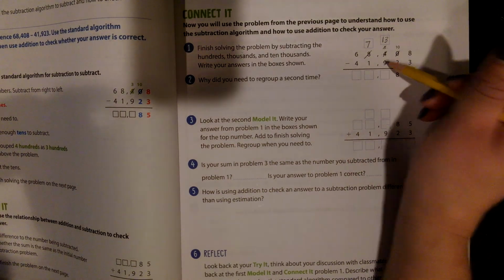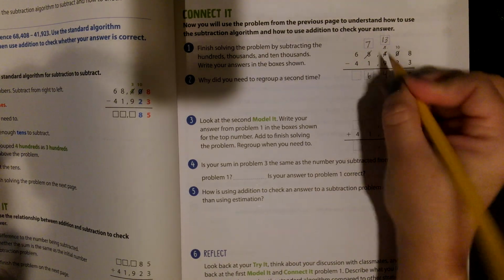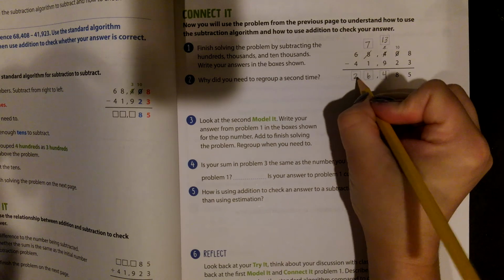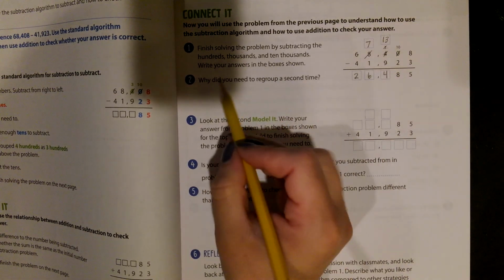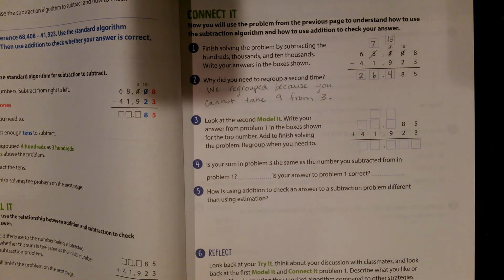So 13 minus 9 is 4. 7 minus 1 is 6. 6 minus 4 is 2. So why did we regroup? We regrouped because you cannot take 9 from 3. Okay, write that down. Pause the video if you need to.